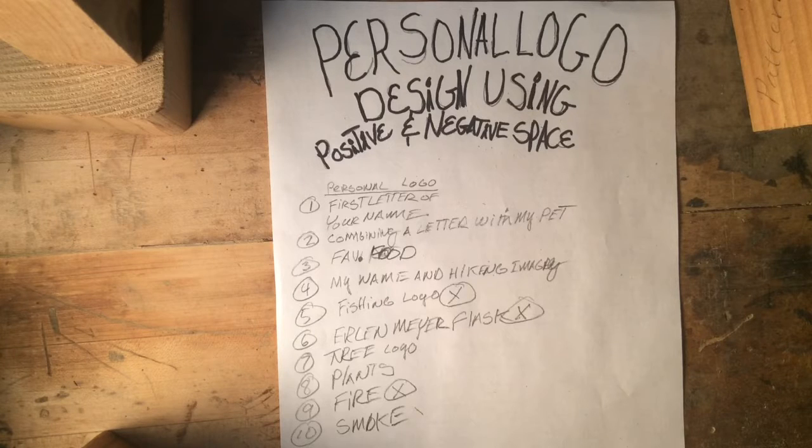So I said you should go ahead and create 10 brainstorm ideas. You can see this is the list of my 10.